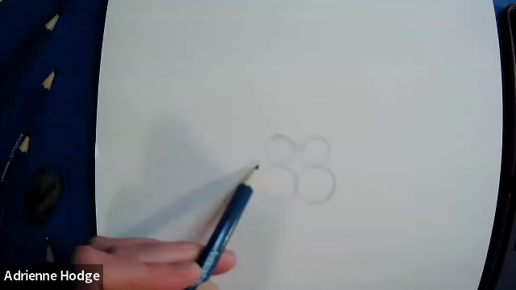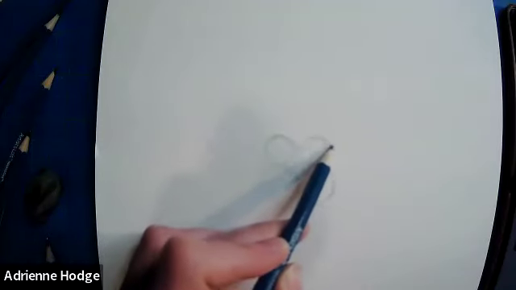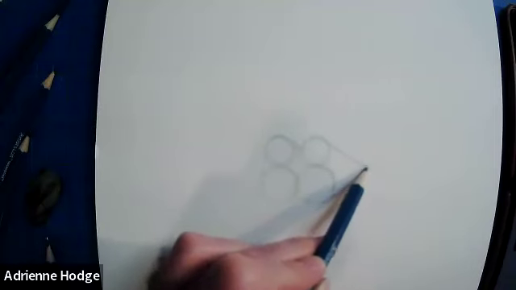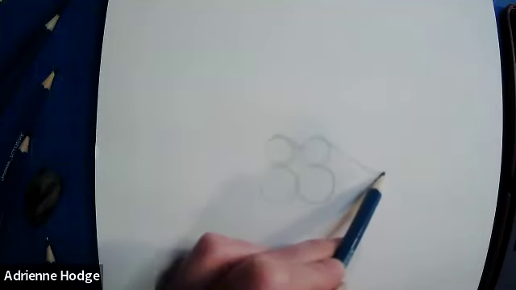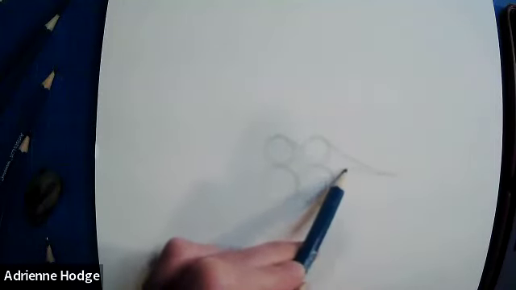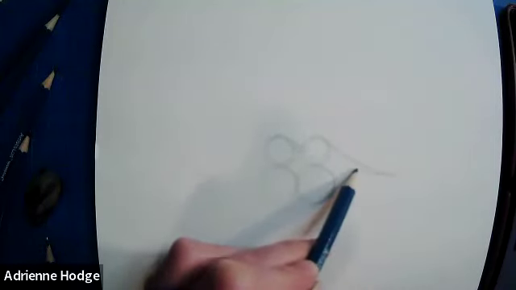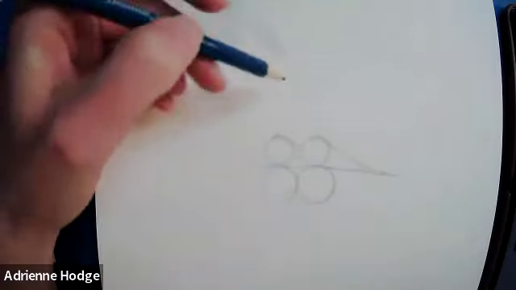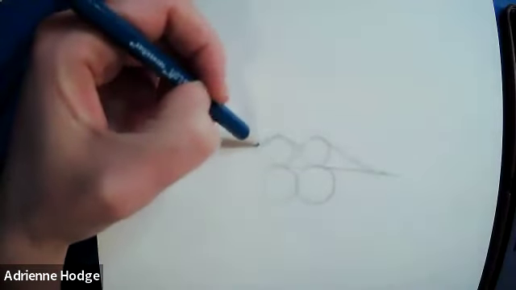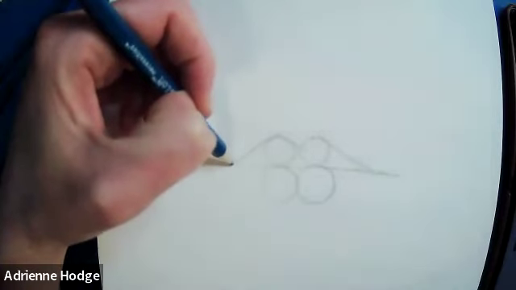But on one side, we're going to have a triangle that tapers off all the way over here, and then maybe a little line like a ramp coming off of it. And then on this side, we're only going to go about that far, and then have a little triangle that does that.